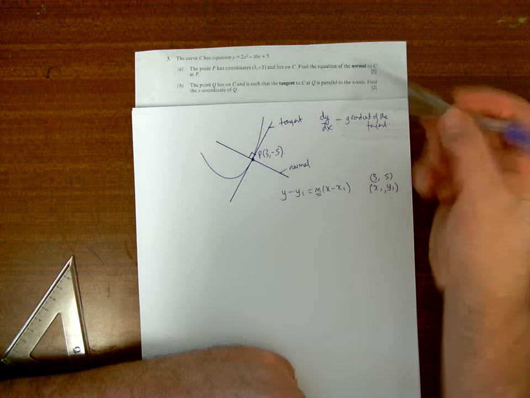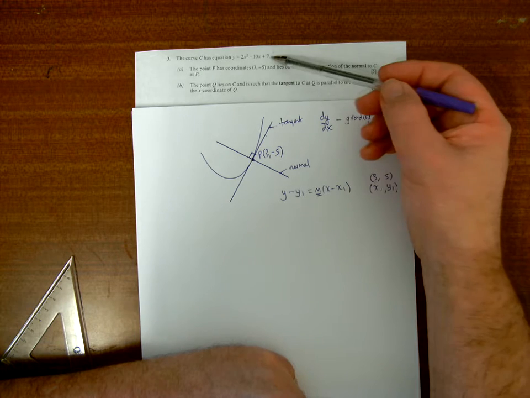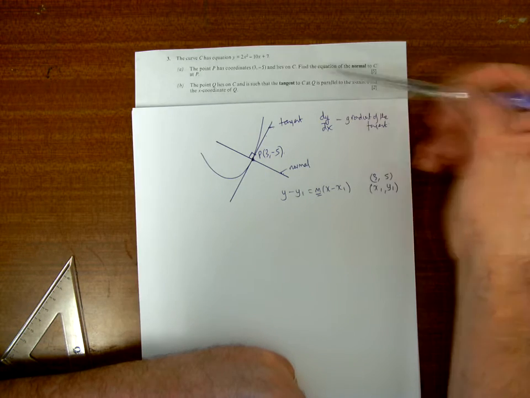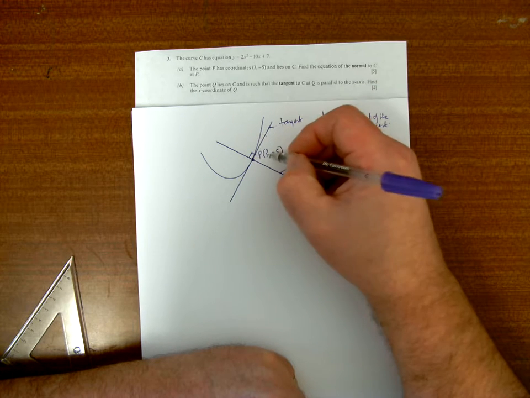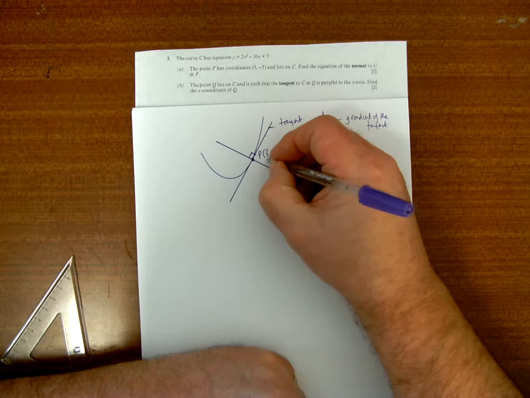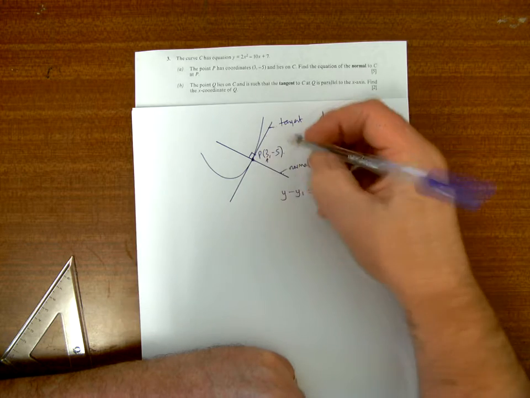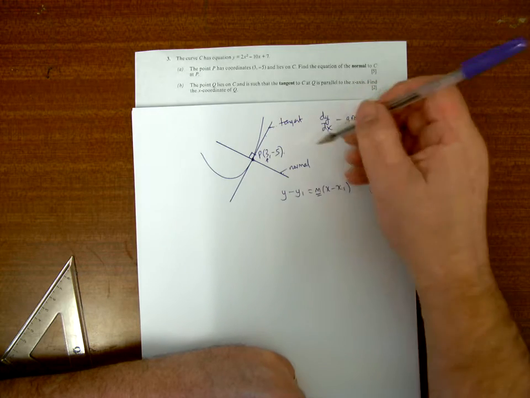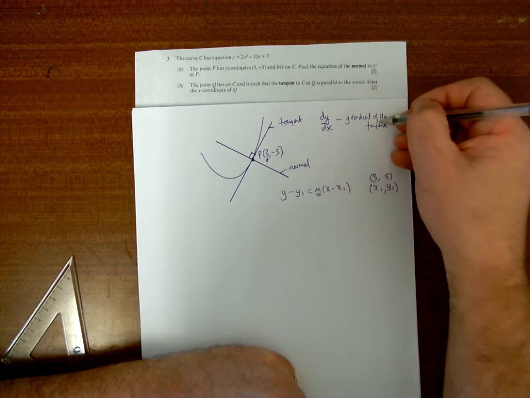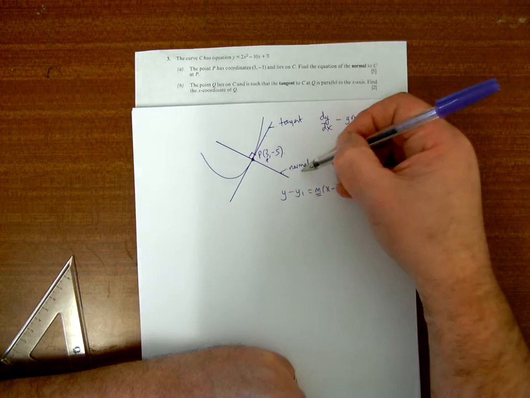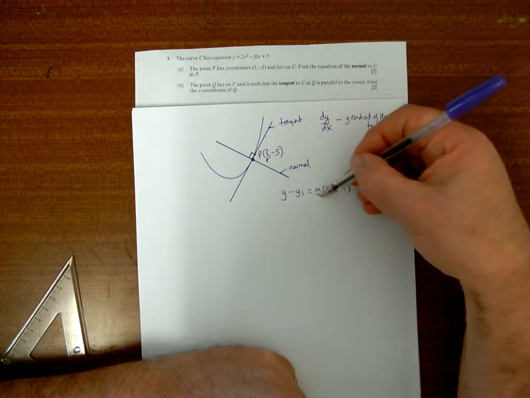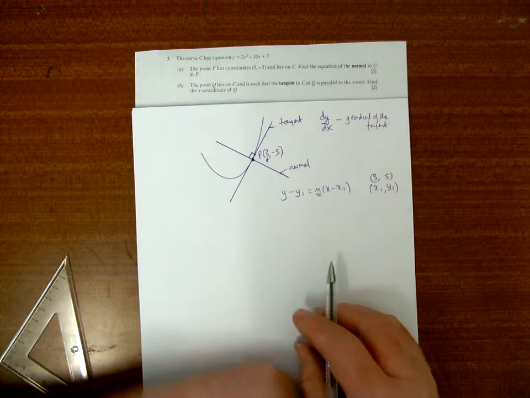So in this question, I'm going to work out dy by dx, and then to find the gradient of the tangent at this particular point P, I know that x equals 3 at this point. I'll sub x equals 3 to get the value of the gradient of the tangent, then use the fact that the normal and tangent are perpendicular to find the gradient of the normal, which then gives me m to use with the coordinate (x1, y1).